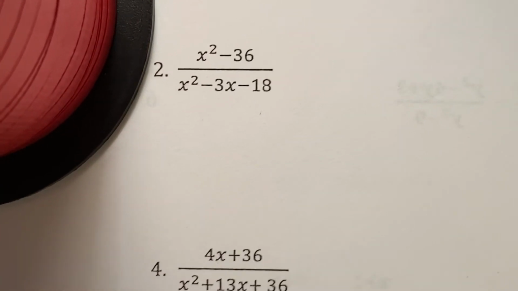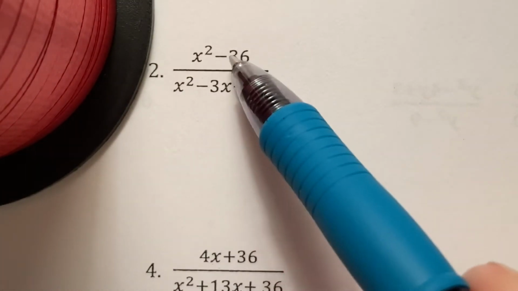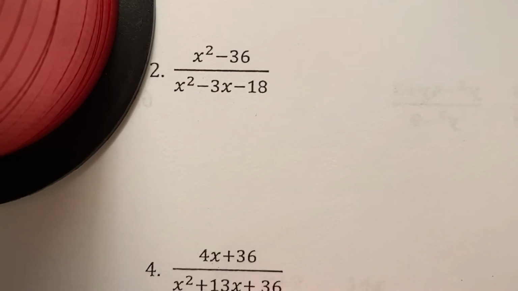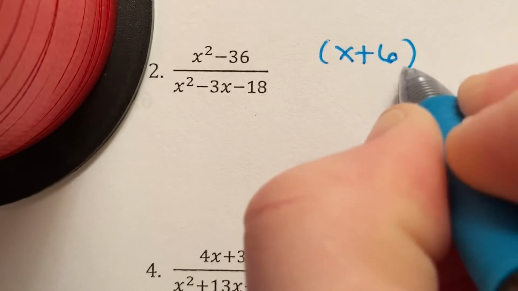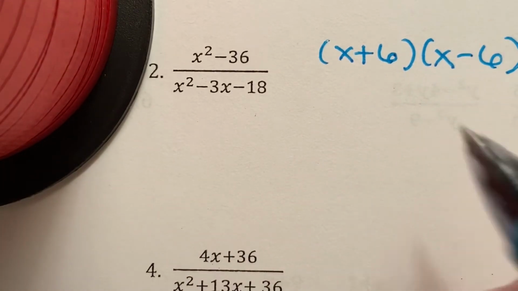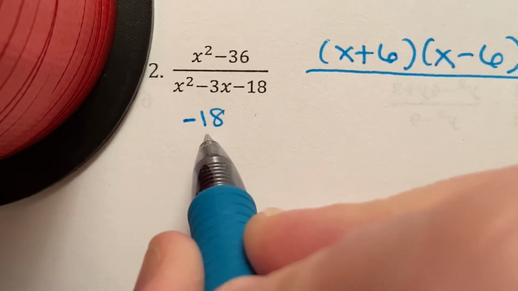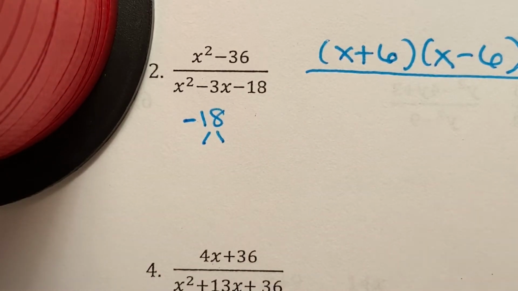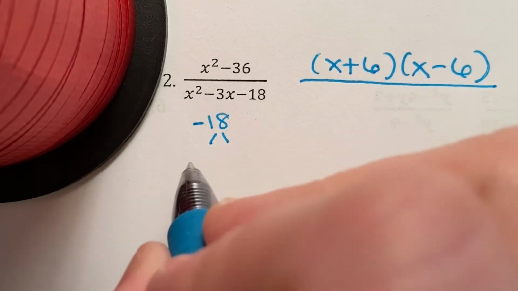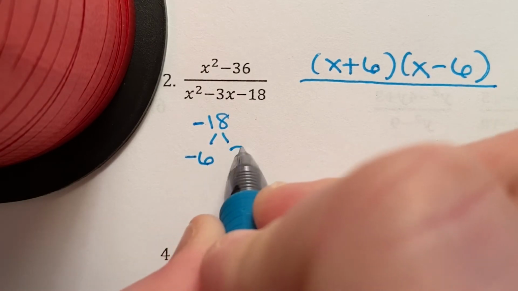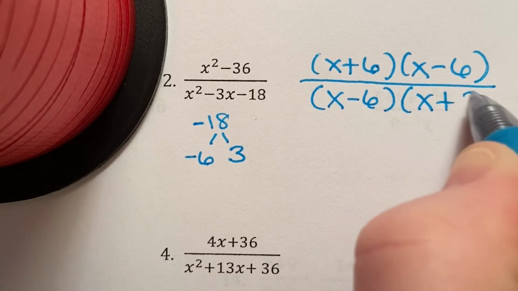So example 2, again, you have to factor. The numerator, you would factor with difference of squares. So you would have x plus 6 and x minus 6. And then the denominator, 1 times negative 18 is negative 18. What can you multiply to get negative 18 that combines to give you a negative 3 that you need in the middle? It would be a negative 6 and a positive 3. So I would have x minus 6 and x plus 3.